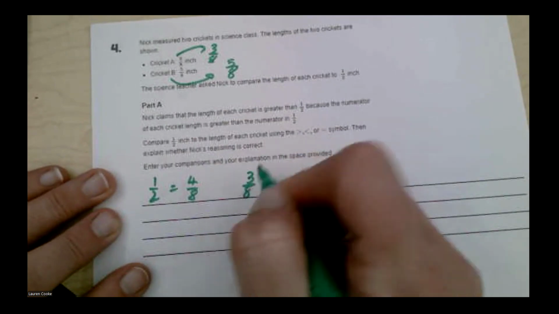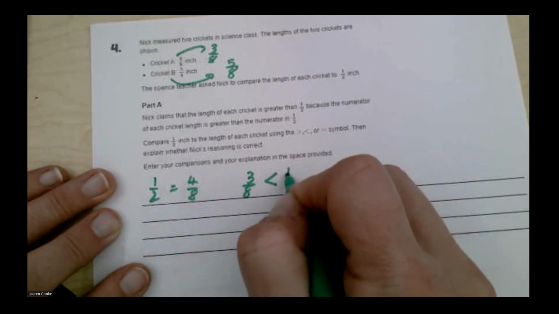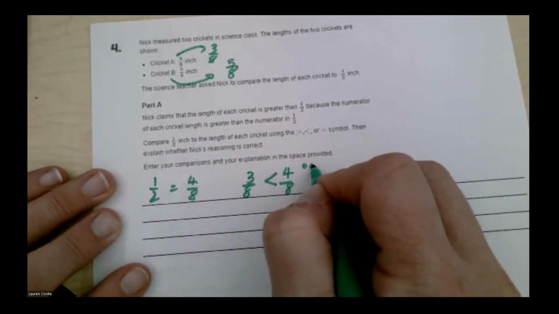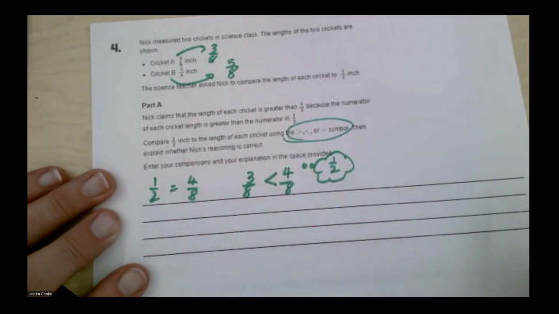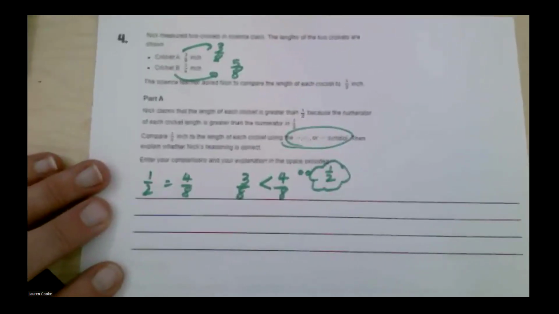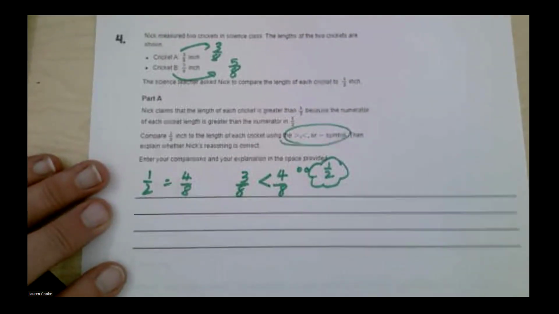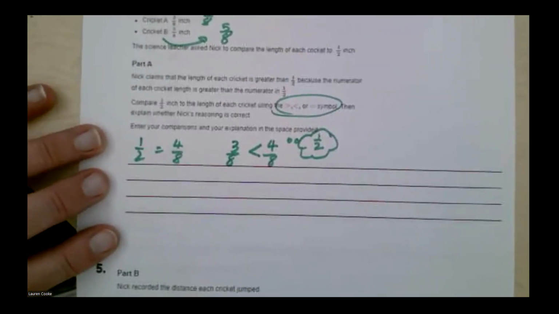Compare 1/2. Okay. So I have 1/2 equals 4/8. All right. 3/8 is less than 4/8, which is the 1/2, right? And it tells me to use these symbols. A lot of you didn't use those symbols, so you didn't get the points. Now you got to follow the directions. Oh my gosh. At least you have this in front of you, but it's really bad on here. I don't know how to fix it.